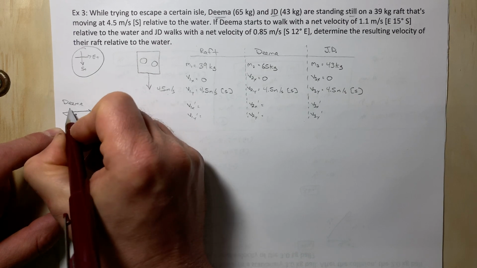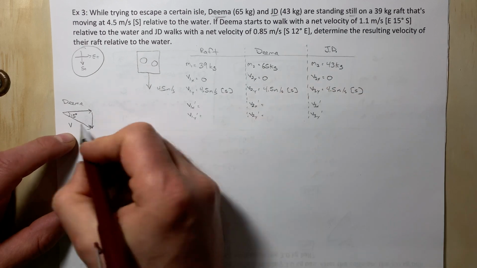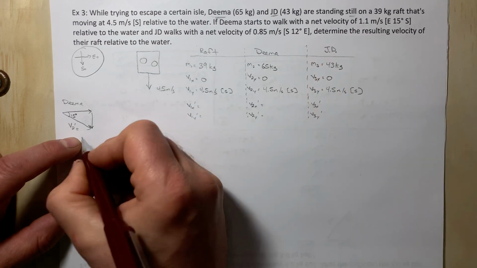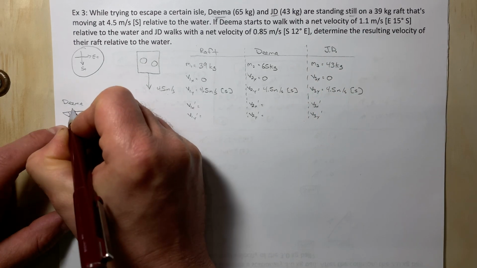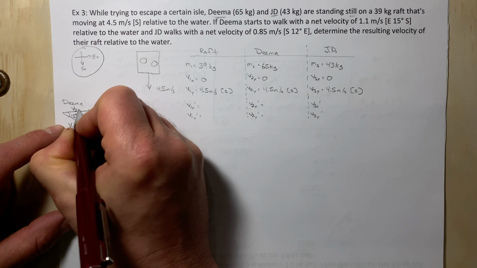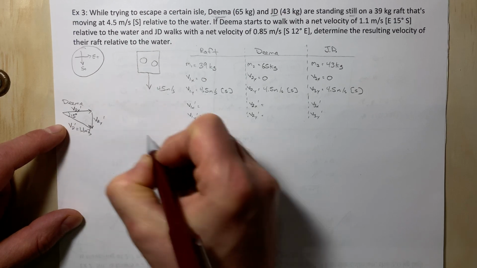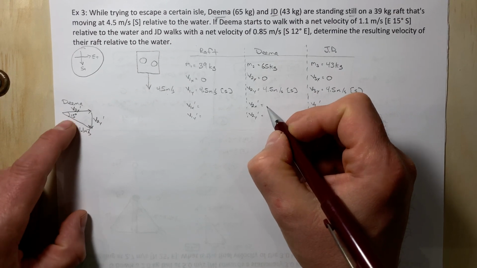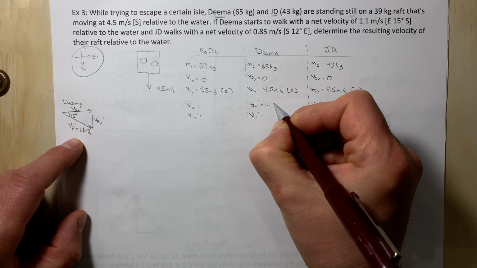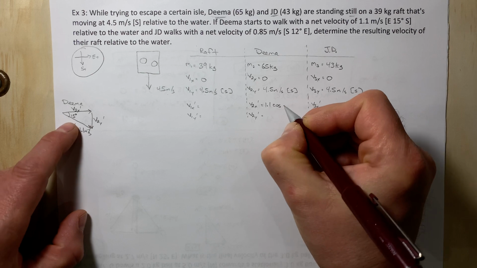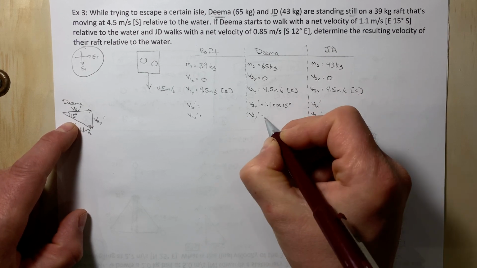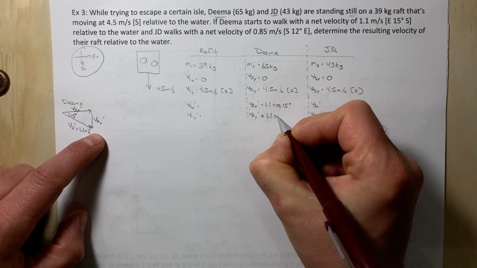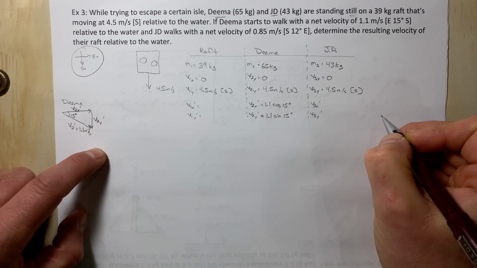15 degrees. Dima is number 2, so V2 primed, she's going to go this way at 1.1. This here would be V2x primed, and this here would be V2y primed. To find these x and y components, we can break that up. I'll say this is 1.1 cosine 15 degrees. I'm just going to leave it like this. If you want to figure that out as a number, you could. This would be 1.1 sine 15 degrees.